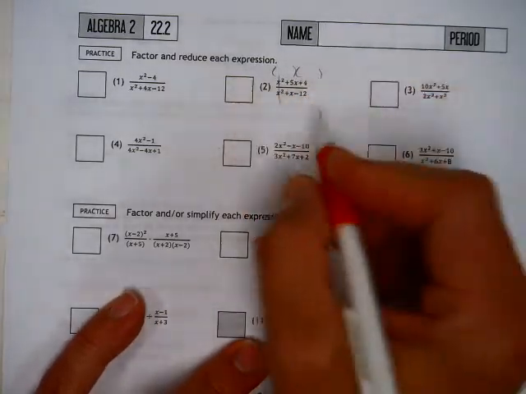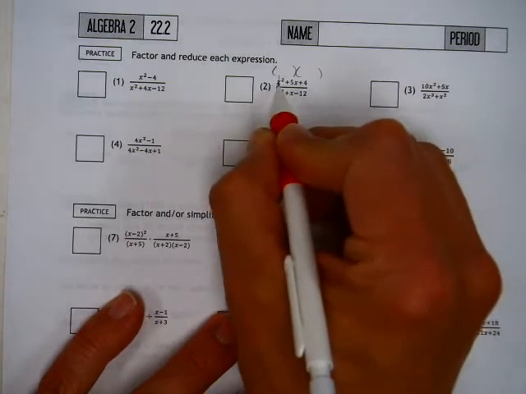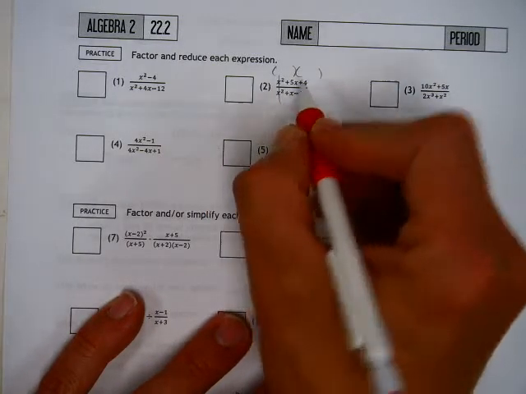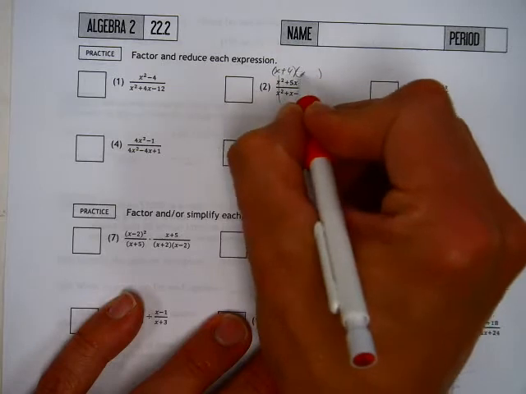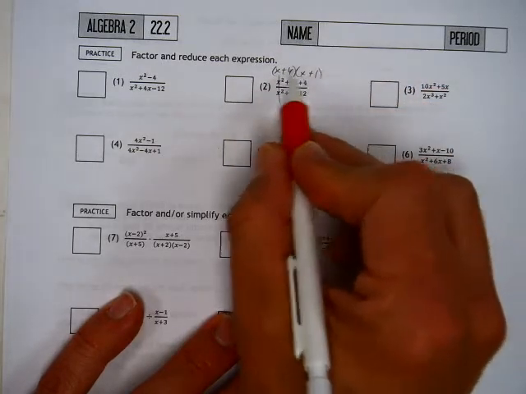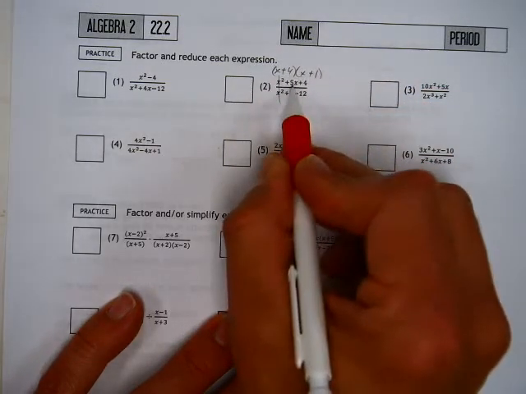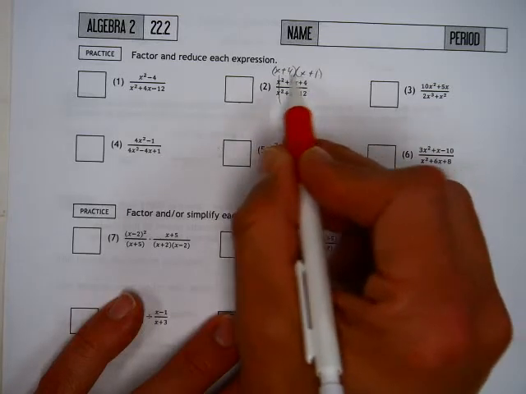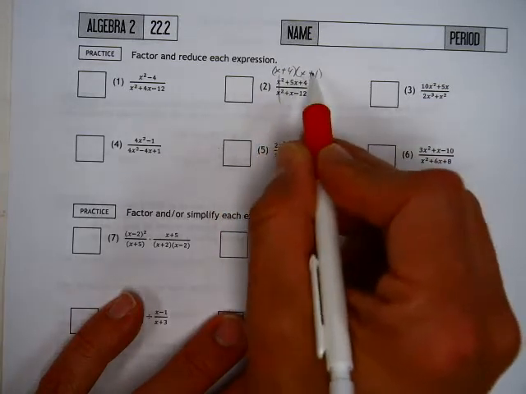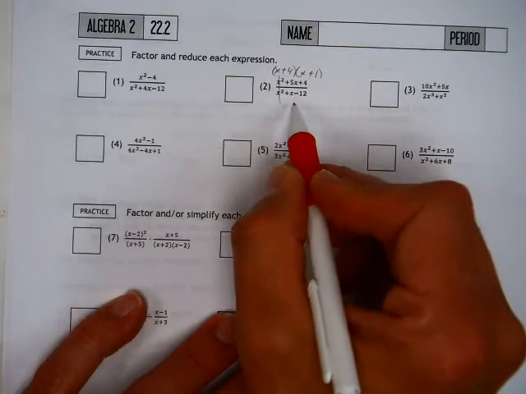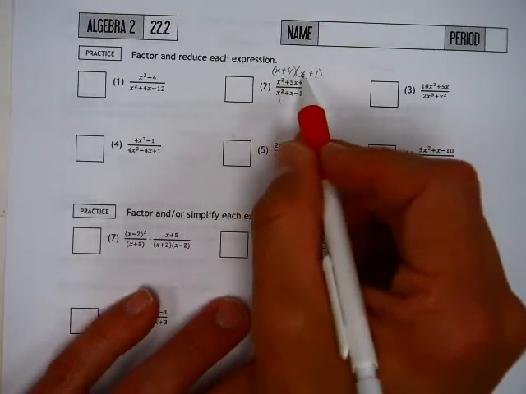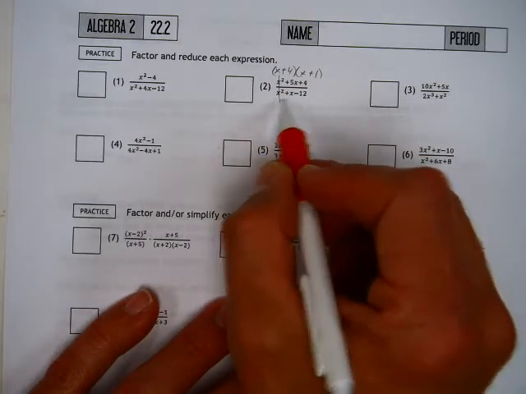Let me give you some more to chew on here. If you factor this, you should get an x plus 4 and an x plus 1, because the two numbers that multiply together to get 4 and add together to get 5 are 4 and 1. This is a factored form. These can be reduced now, as long as you can find something that can be matched with it down at the bottom. This can be factored.